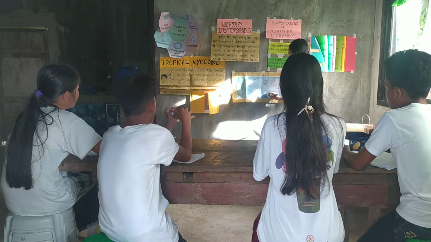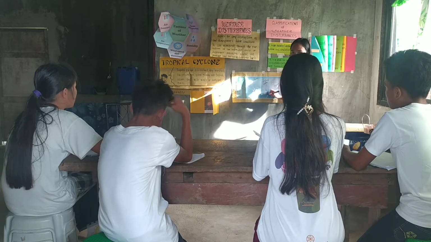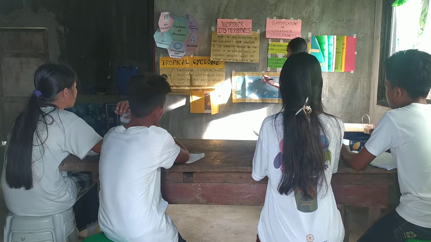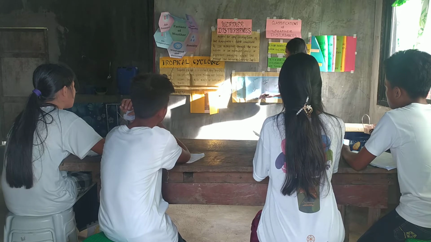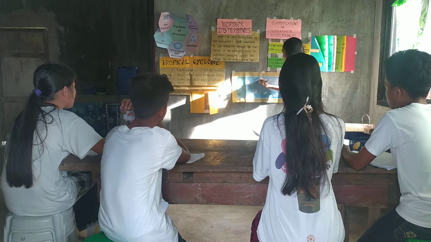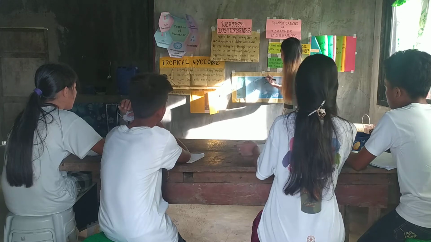It is, as you can see, more recognizable and circular in shape. And how about the last one? The typhoon. Yes, very good, because it has a wind speed of 118 to 220 km per hour.